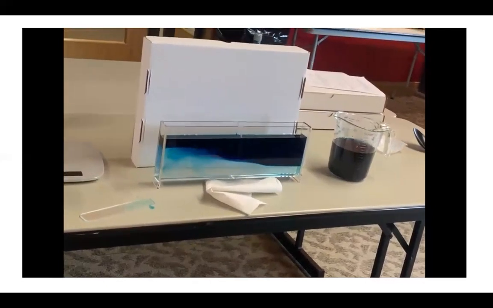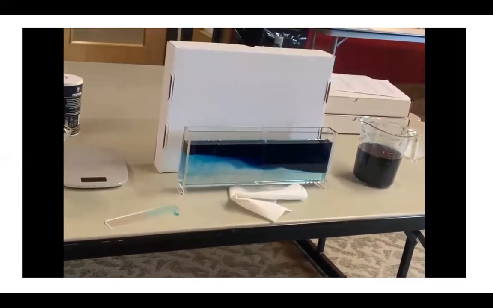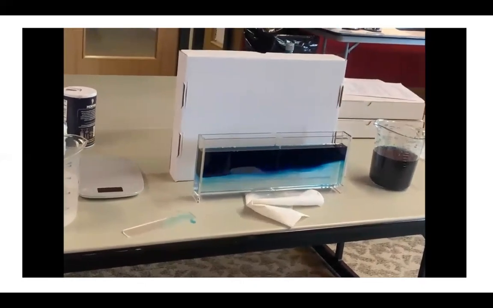You guys did a great job getting two different densities. Holy cow. It's really salty. Yes, we went for it.